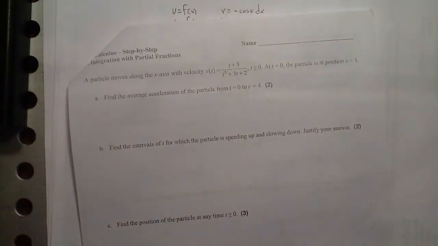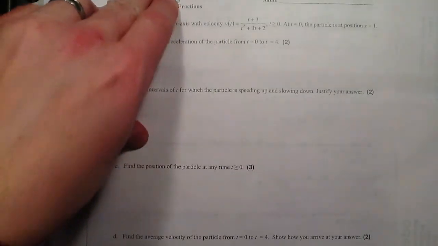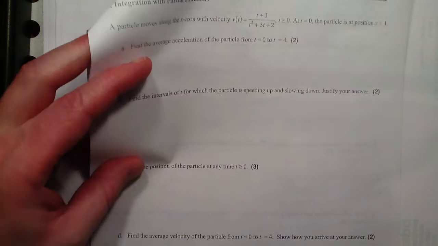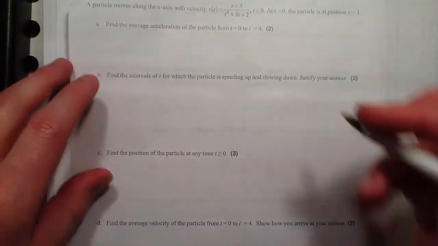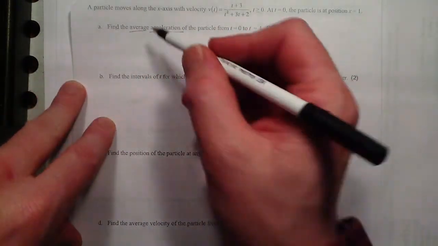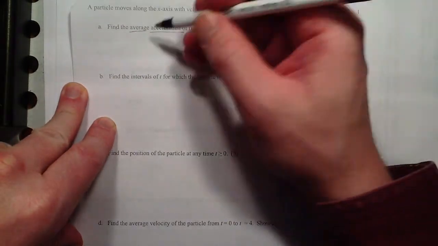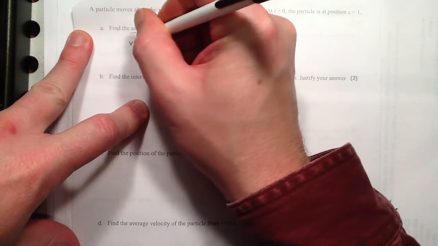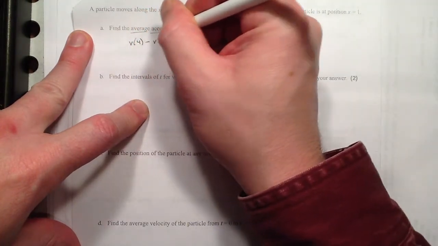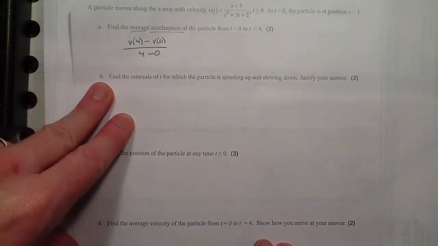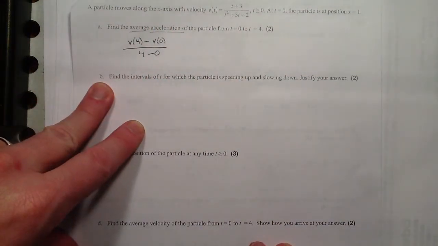Let's try to get the step-by-step in here too. All right, so this is step-by-step problem number 9. Average anything means we're actually finding a slope. So acceleration is change in velocity. Average acceleration from 0 to 4, by definition, and this is the definition we need to know, is this. V of 4 minus V of 0 over 4 minus 0.